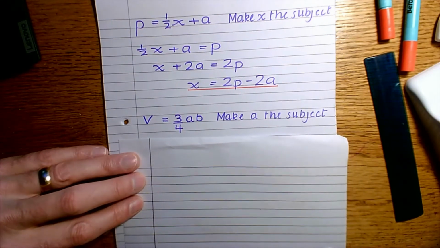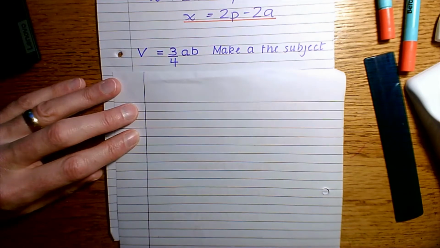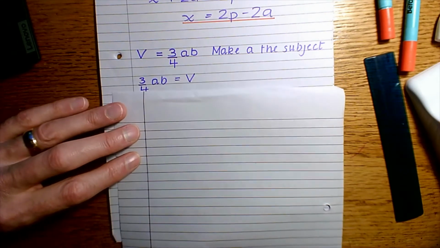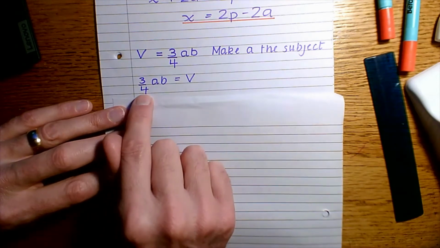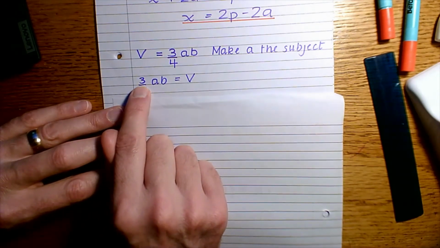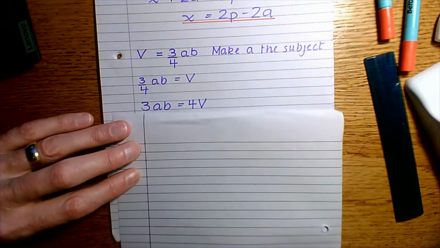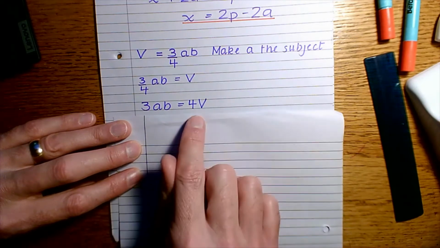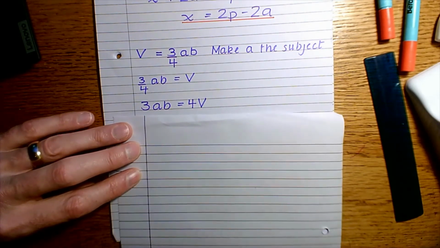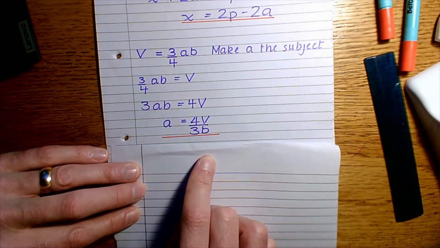Okay, here's another example of a formula with a fraction in it. This time it's got 3/4 in it. So we start off turning it round, but we'd like to get rid of that 3/4. So to do that, we'd multiply this by 4 and there would just be 3 left. But of course that means we have to multiply that side by 4. So this is what we get. And we want a to be the subject, so we can divide by 3 and by b in a single step. And there we are. That's that one sorted out.